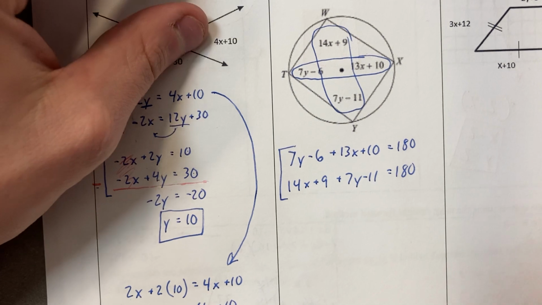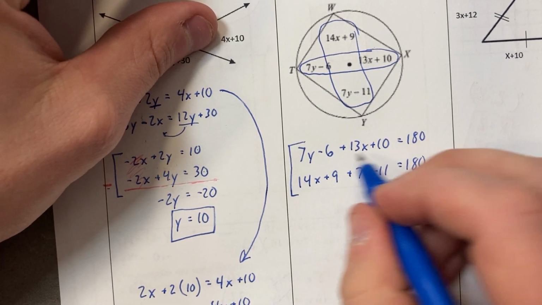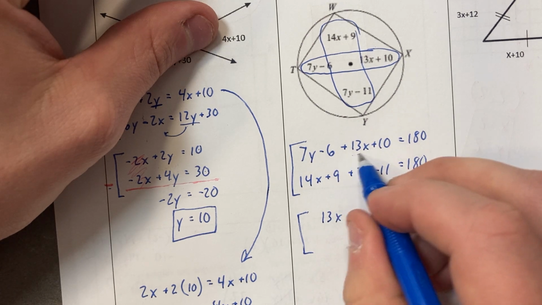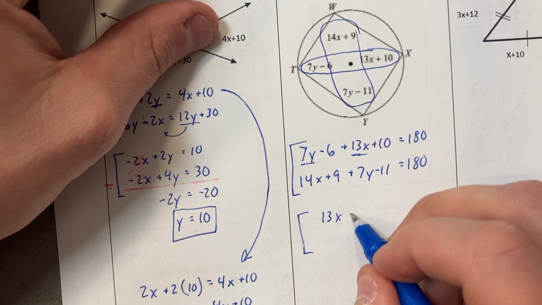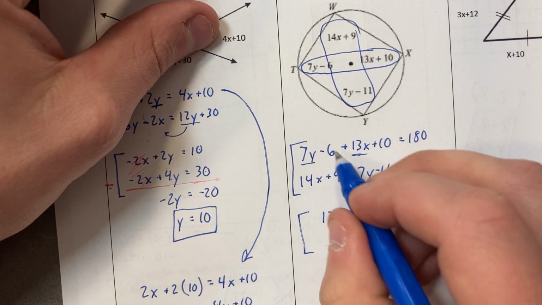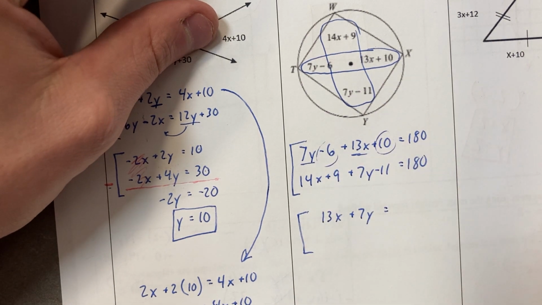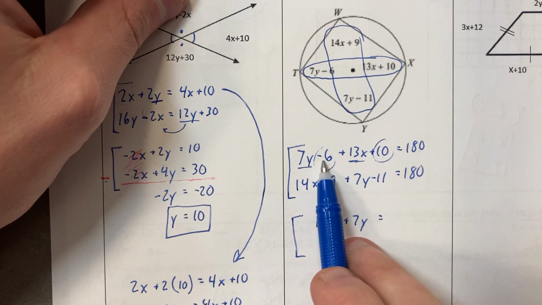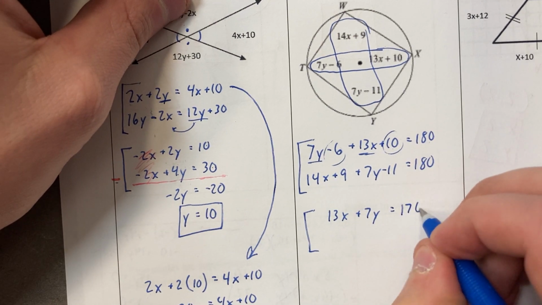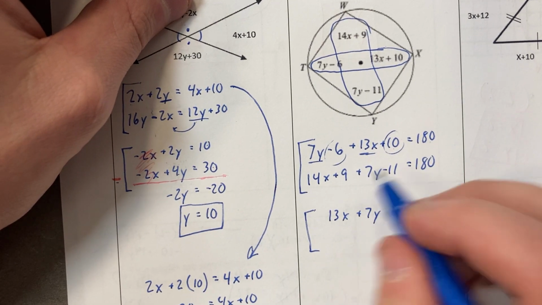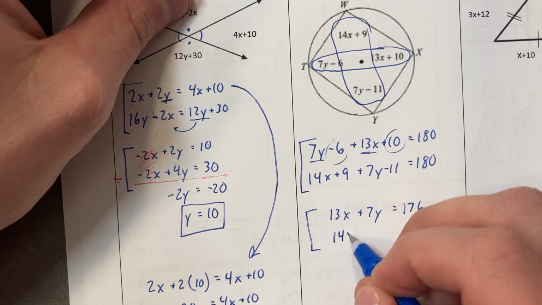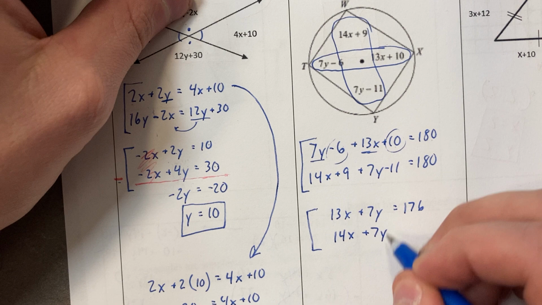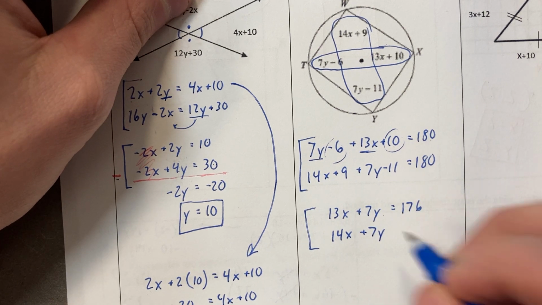We've got to clean them up. So let's put our x's. On the top equation, we have 13x, we have 7y, and this is all going to get moved over to the other side. So 180 minus 10 is 170. 170 plus 6 is 176. On the bottom, same thing. We're going to have our 14x, and we have a 7y. That's nice. That eliminates without having to multiply.